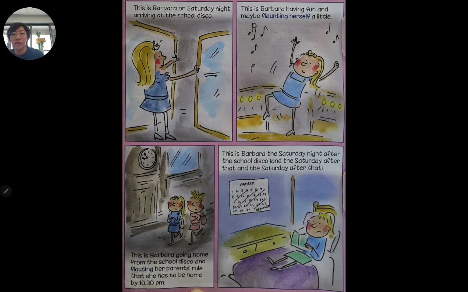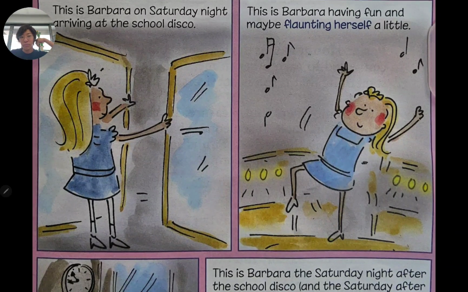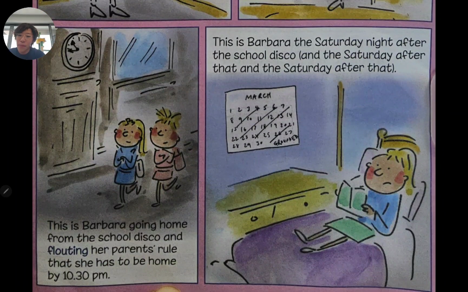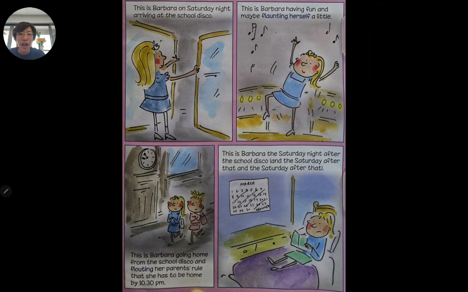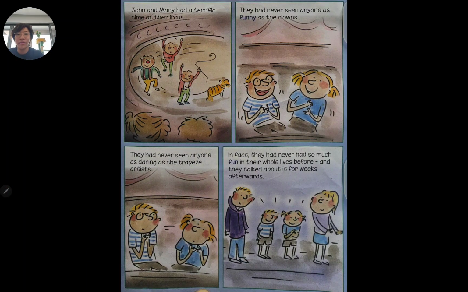Now, this is Barbara on Saturday night, arriving at the school disco. This is Barbara having fun and maybe flaunting herself a little. This is Barbara going home from the school disco and flouting her parents' rule that she has to be home by 10:30 p.m. This is Barbara on the Saturday night after the school disco, and the Saturday after that, and the Saturday after that. She's grounded for an entire month.